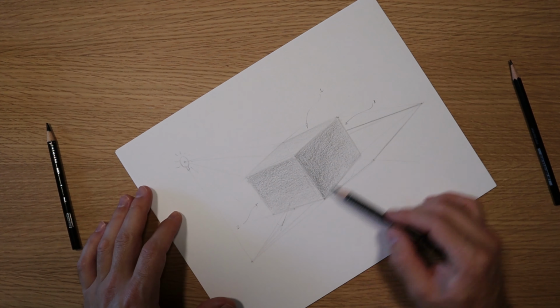And then from here, we are going to start working on that shadow. And the shadow is going to be darkest right here where it's closest to the cube itself, right? Because it's an occlusion shadow. There's no light reflecting into this shadow that's closest to the cube.